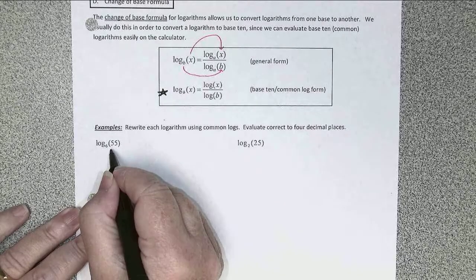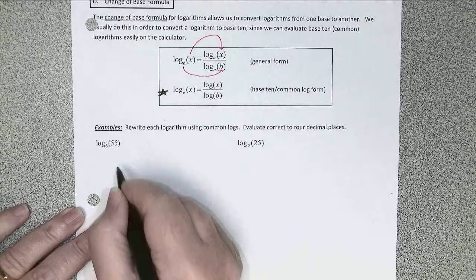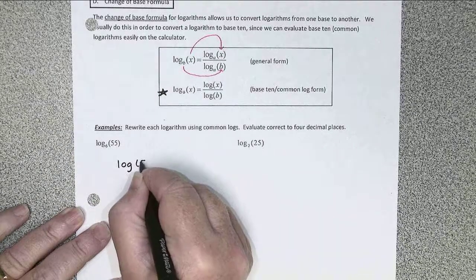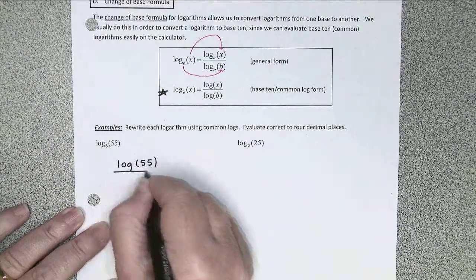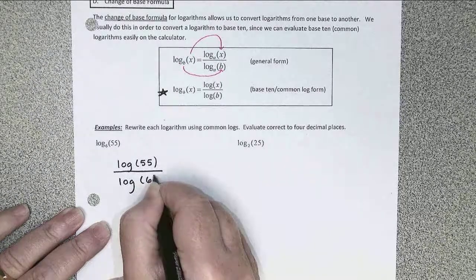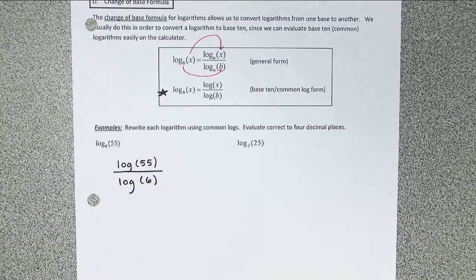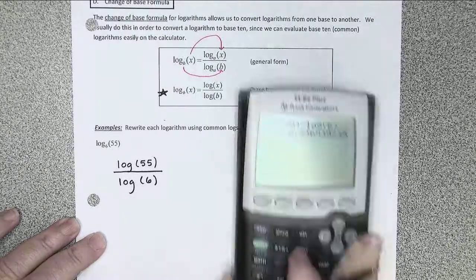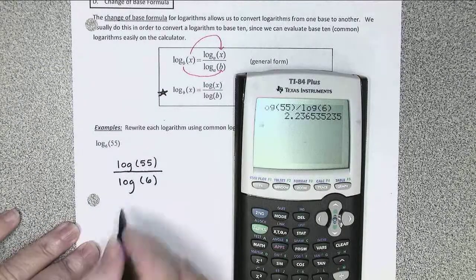So the log base 6 of 55, I can rewrite that as the common log of 55 divided by the common log of 6. If I grab my calculator, the log of 55 divided by the log of 6 is about, 4 decimals, yes, 2.2365.